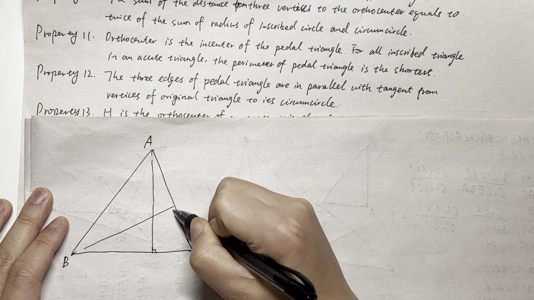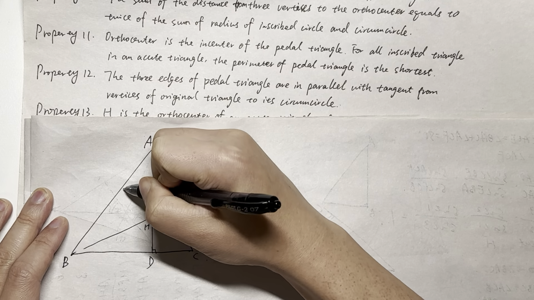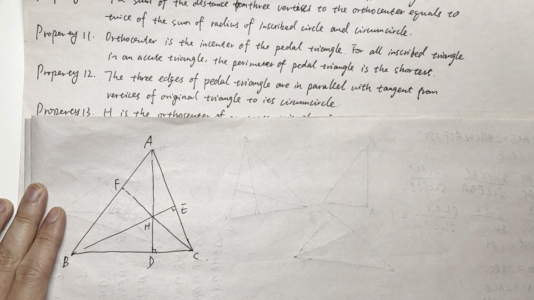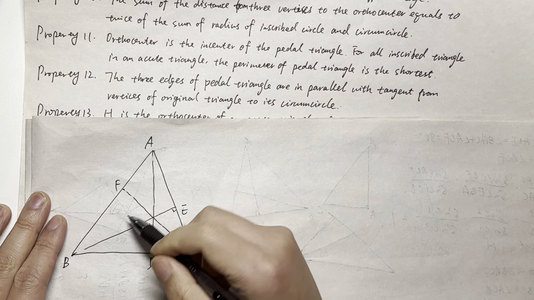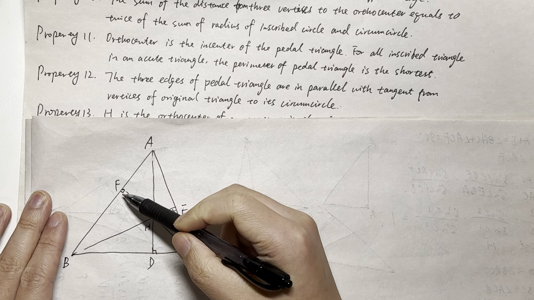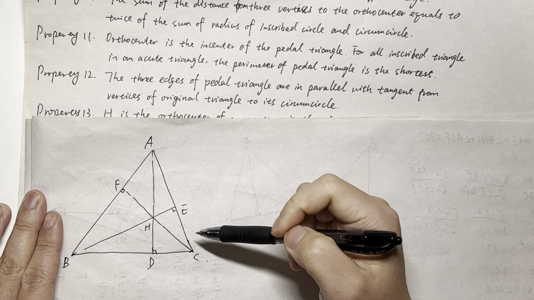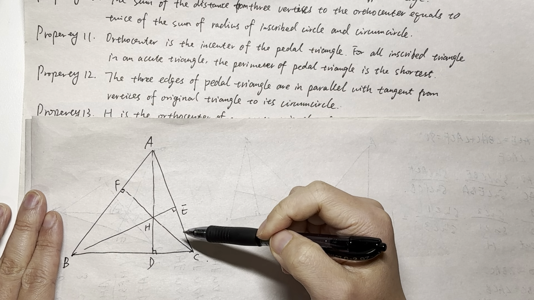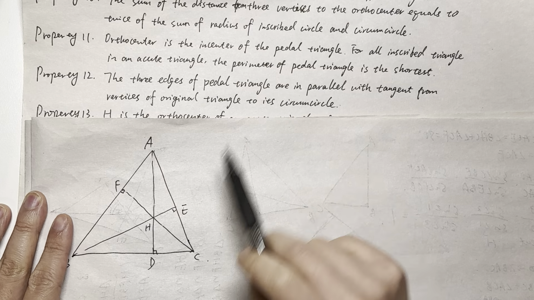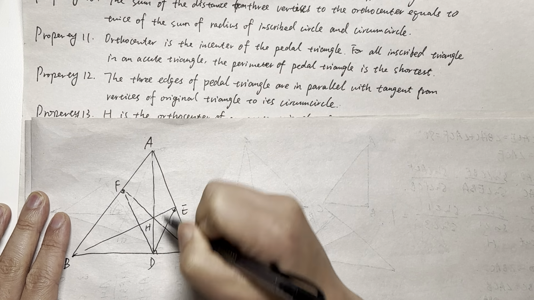We're talking about the pedal triangle. So D, E, F are the feet of the altitudes on the three edges. We want to prove that the orthocenter is the incenter of the pedal triangle. The pedal triangle is the triangle DEF.